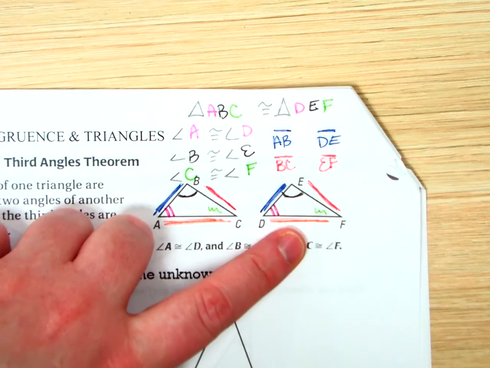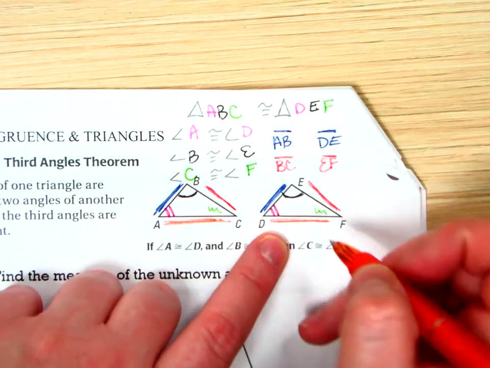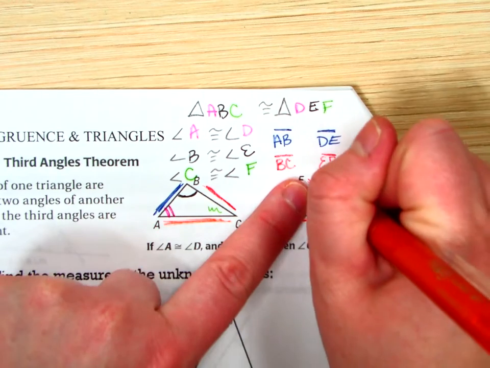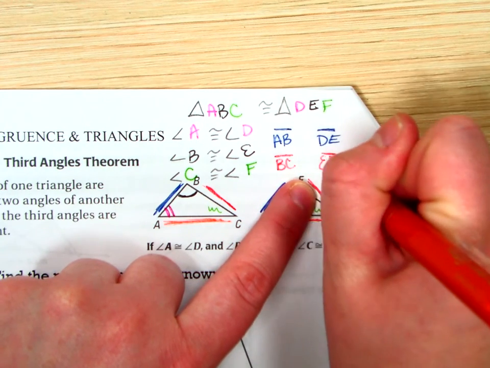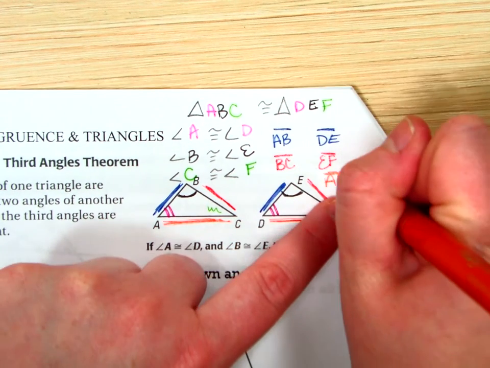And last but not least, I have AC congruent to DF.